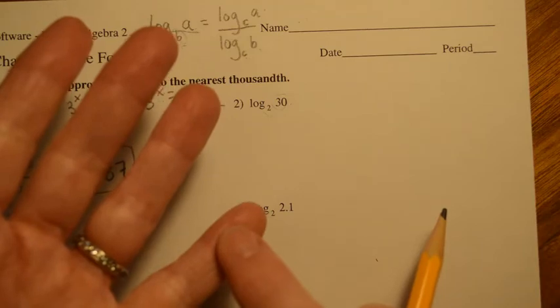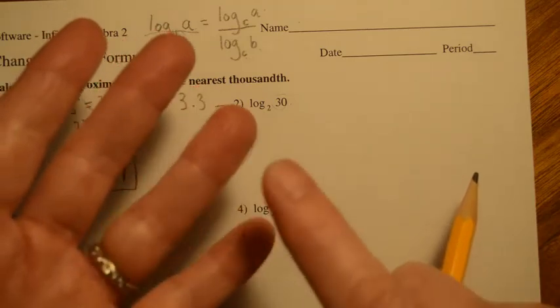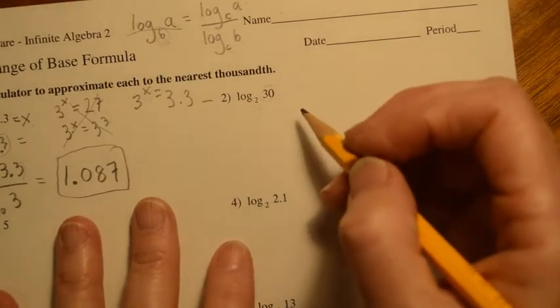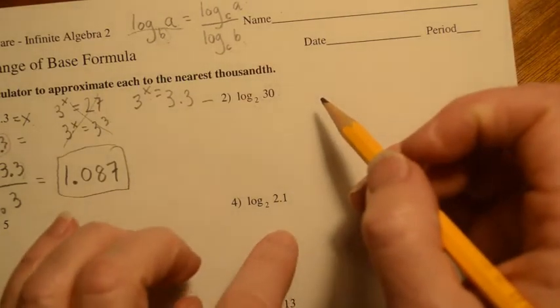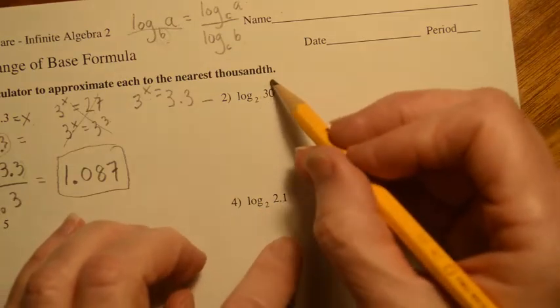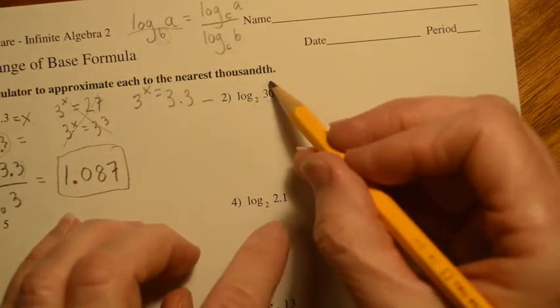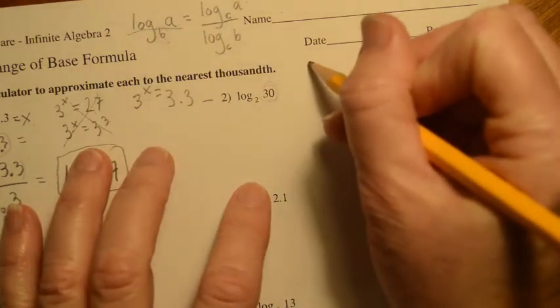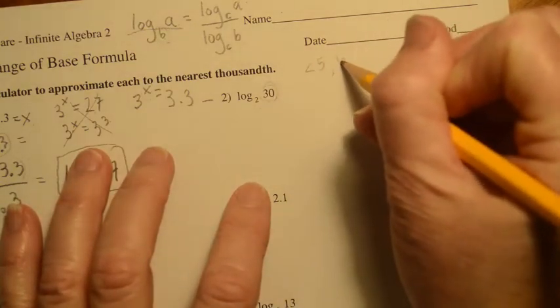That's 5 times to get to 32. That's too big, but 4 only got me to 16. That was too small. So I know that my answer should be somewhere between 4 and 5, and it's probably going to be closer to 5 because 30 is pretty close to 32. So I'm going to guess that the answer is going to be less than 5, but close to 5.